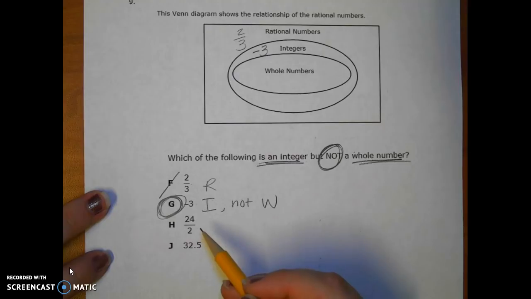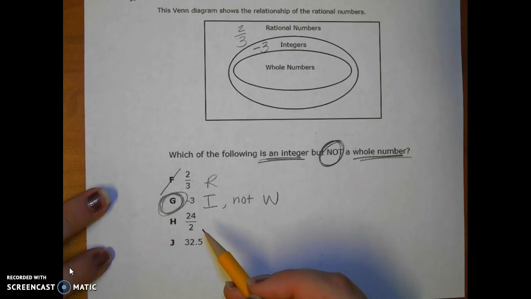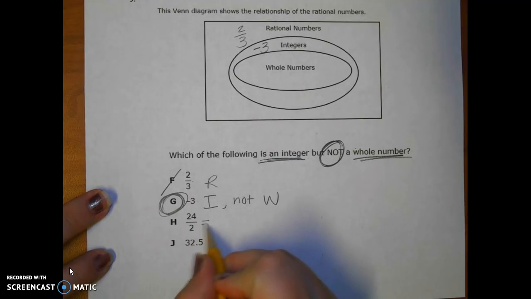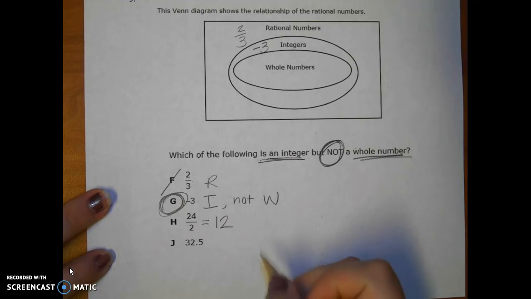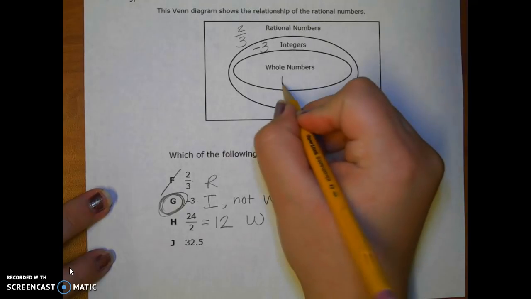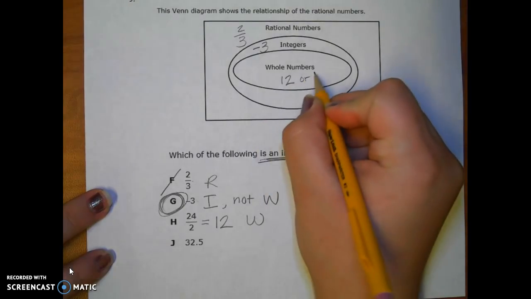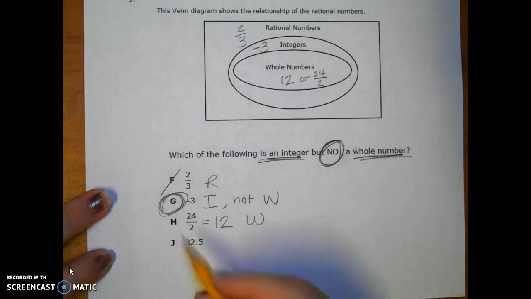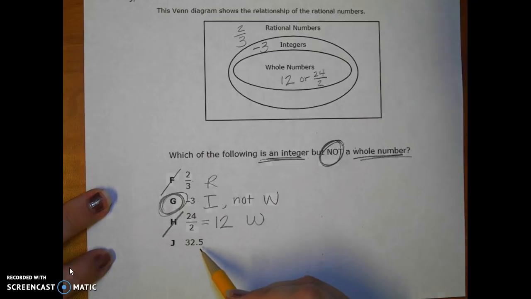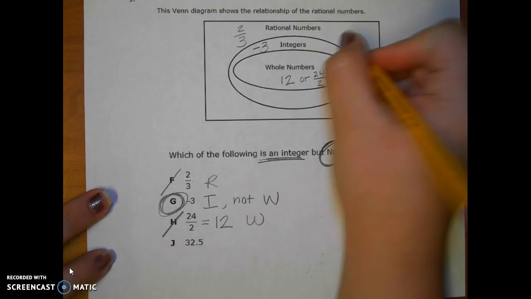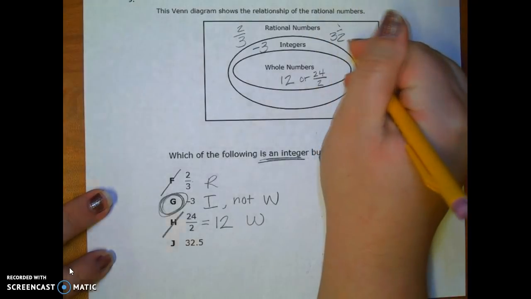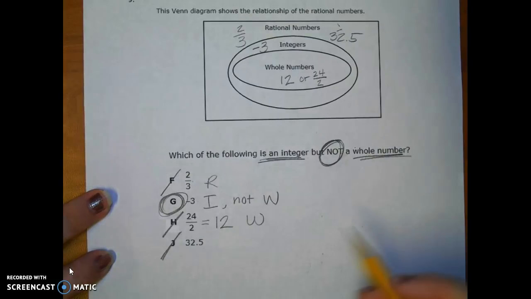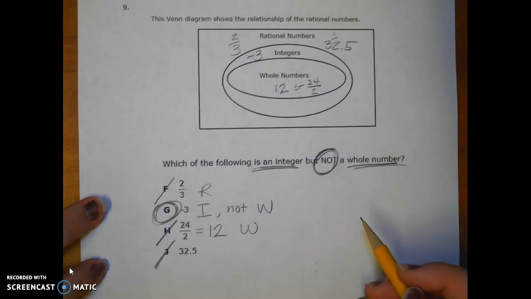24/2, that's in fraction form, but we can definitely simplify that. 24 divided by 2 is going to give us 12. And we know 12 is a whole number. So we know that's not it. And then 32.5, that is a decimal, so that's going to be a rational number. All right, so the answer choice for 9 is G.